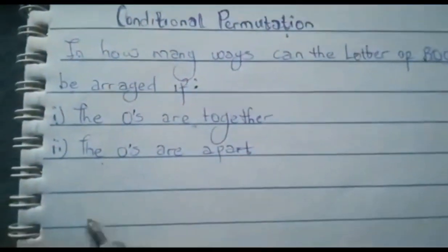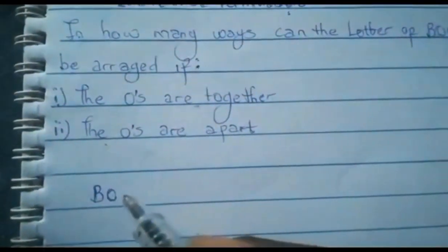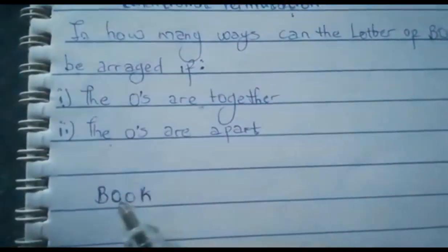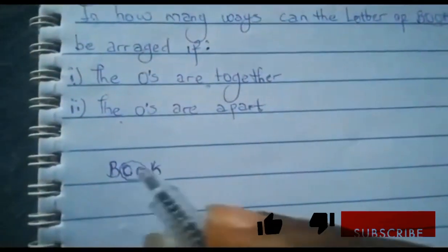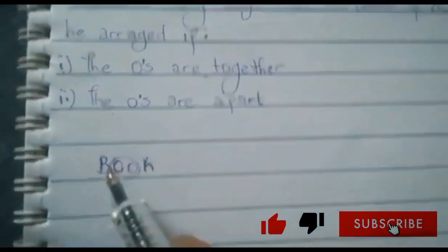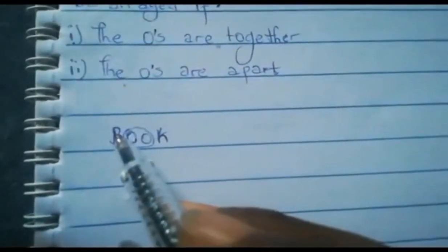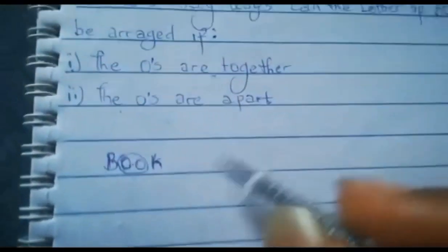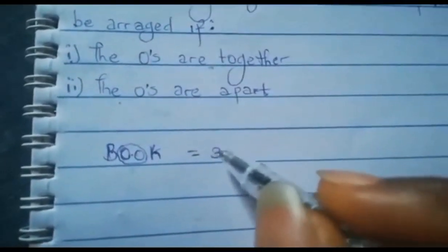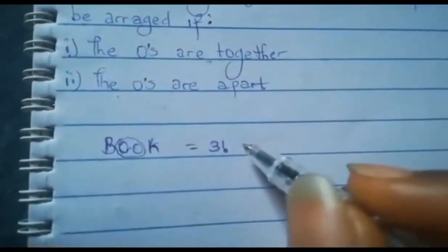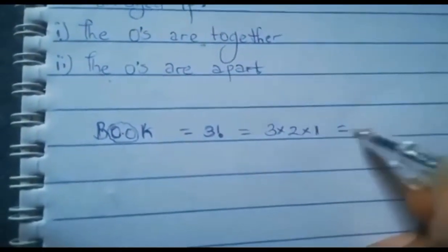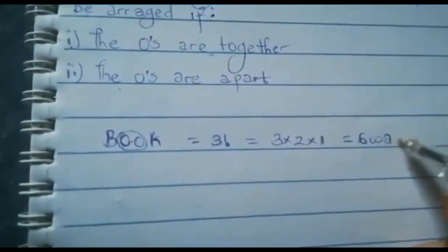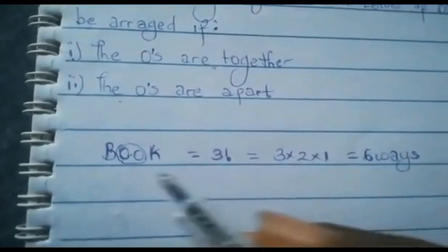The O's are together, so they are treated as one letter. If we treat it as one letter, how many letters do we have in total? We have 1, 2, 3. So that's 3 factorial, which is 3 times 2 times 1. So there are 6 ways of arranging if the O's are together.